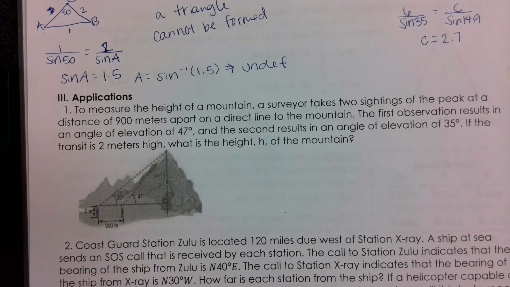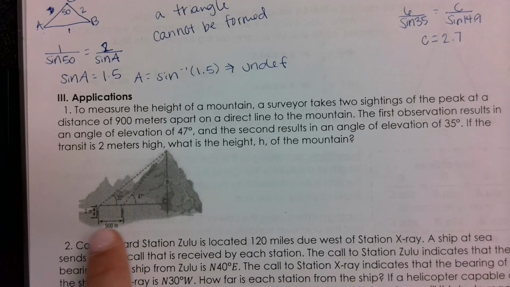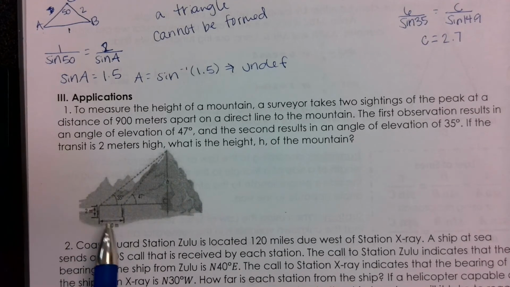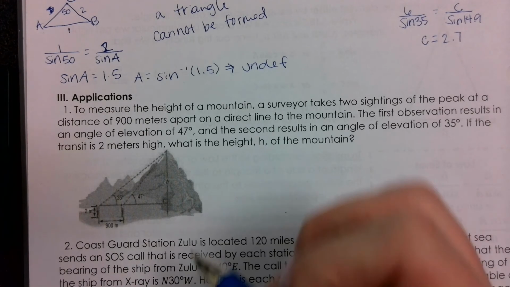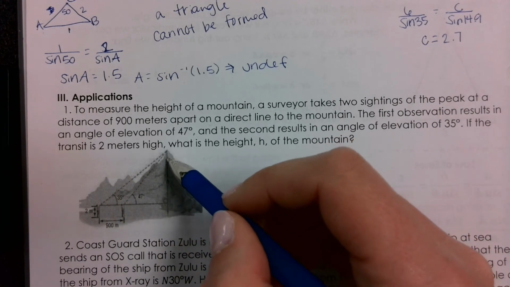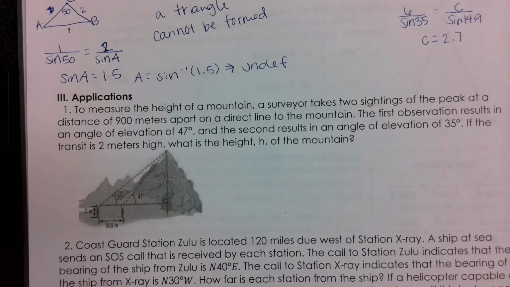So we've got a lot going on here. They took 2 observations. What did they tell us? That they're 900 meters apart, so that's down here. But we ultimately want to find the height here. So what can we do? Any ideas?